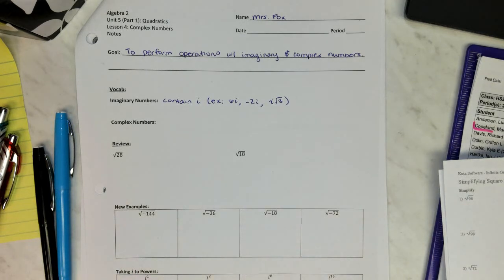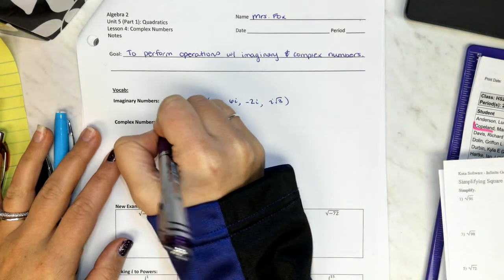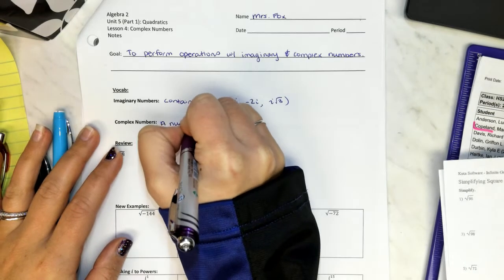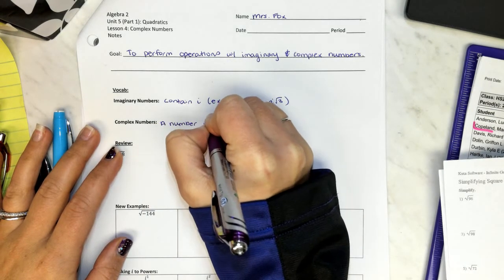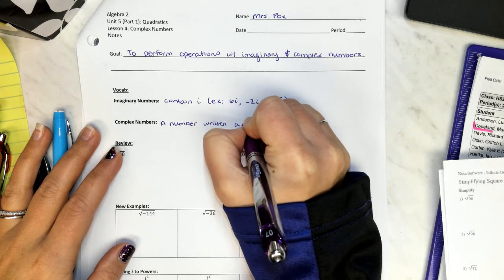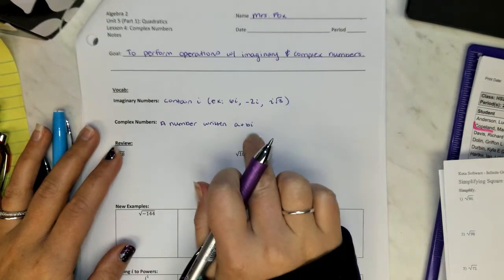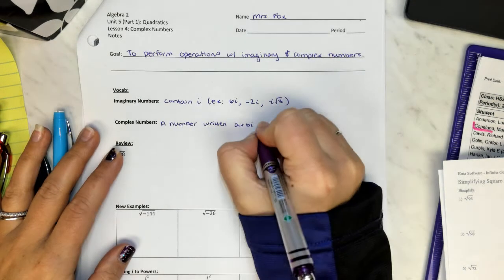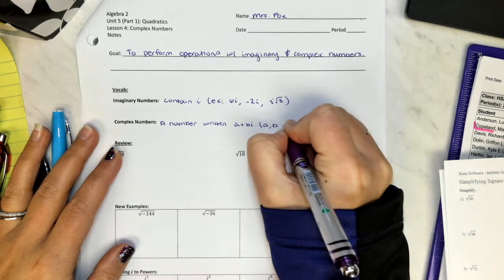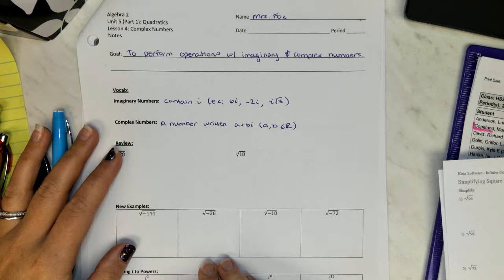A complex number is going to be two terms, and it's going to have a real part and an imaginary part. So this is a number written as a plus bi, where the imaginary number is just the bi part. There's no real part, so this is a plus bi. A and b are going to be real numbers. Okay, they don't have to be counting numbers, they don't have to be integers, but they are real numbers.